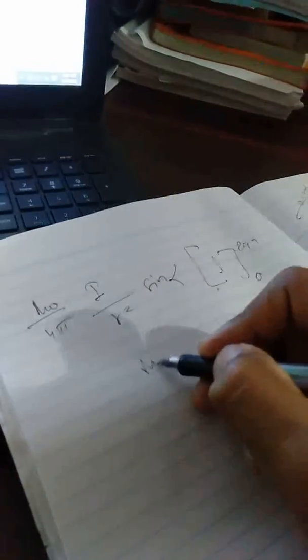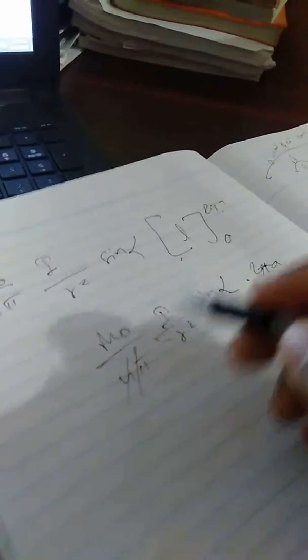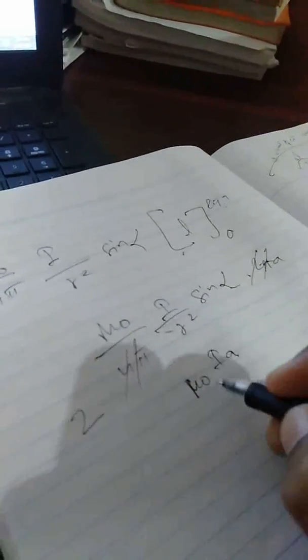Again the limits: the upper limit is 2 pi a and the lower limit is 0. So I'll write directly, not in much detail, as I did it earlier as well. Sin alpha into 2 pi a. Now see again the calculation. After doing the calculation we get mu naught I a by 2 r square sin alpha. This is our second equation.